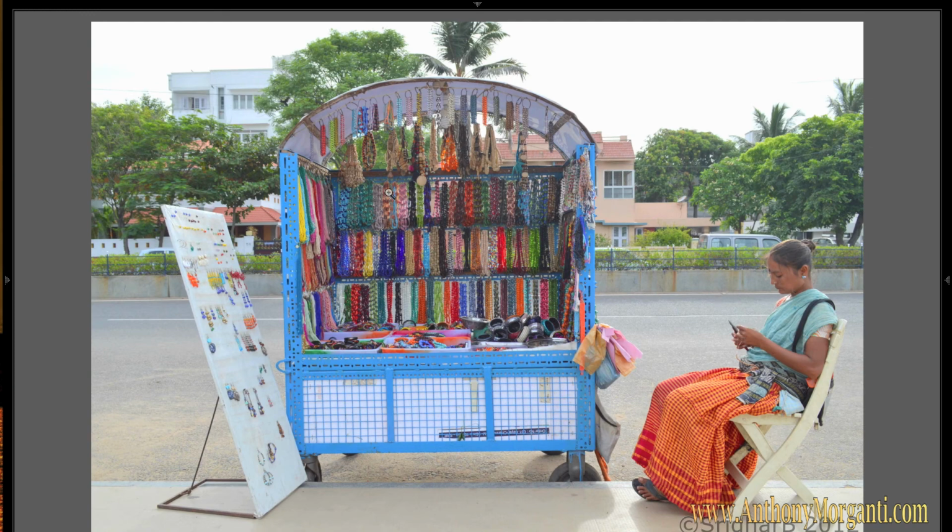And then, what she's selling. It looks like jewelry and bangles and stuff like that. And the colors are fantastic. So that's what you're going for. And he has all those elements in the shot. This is a really nice shot.